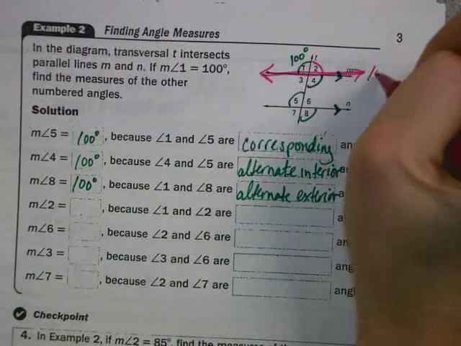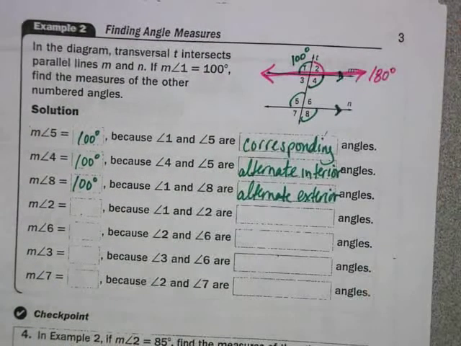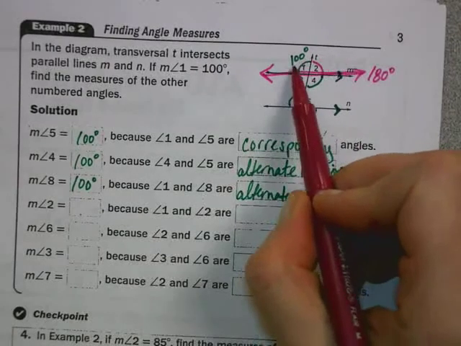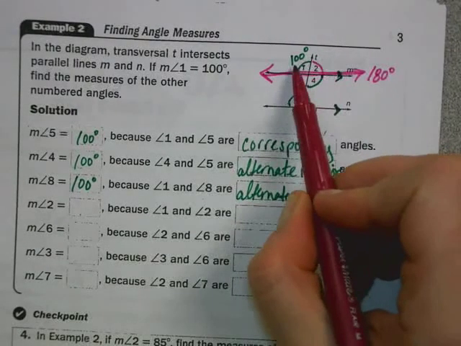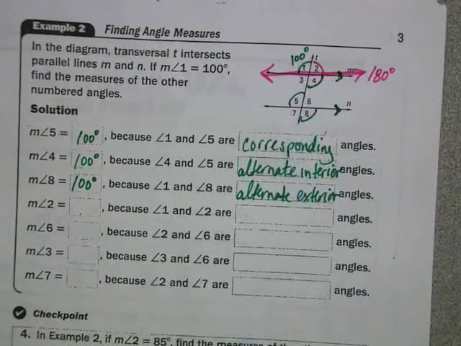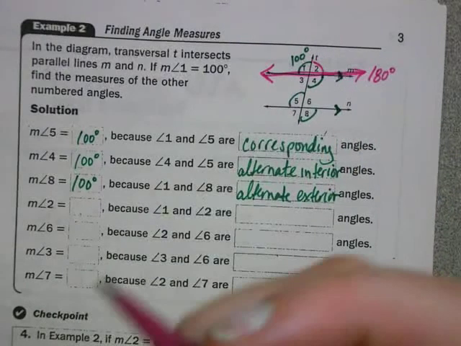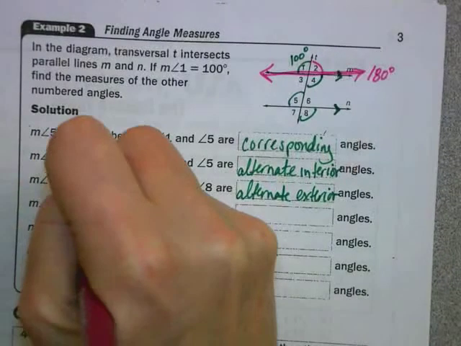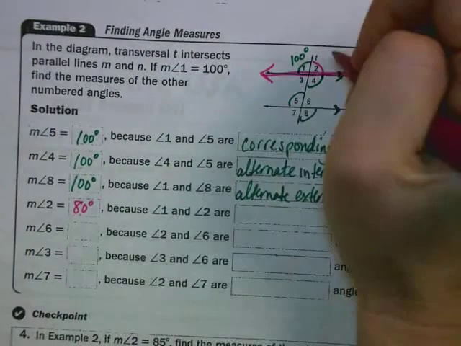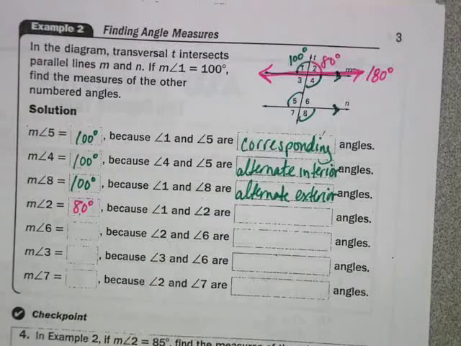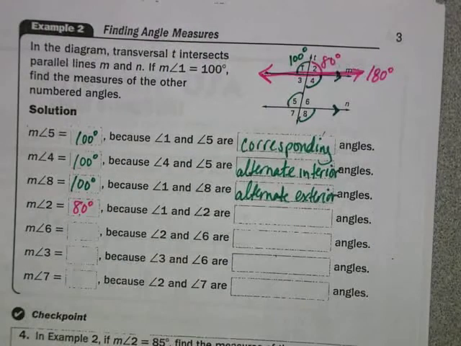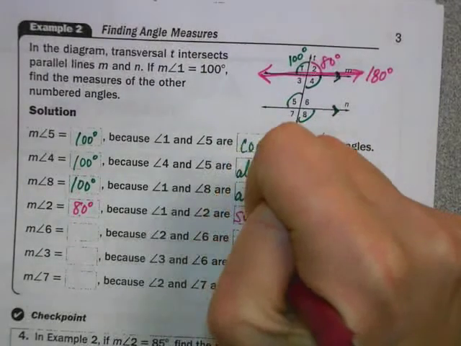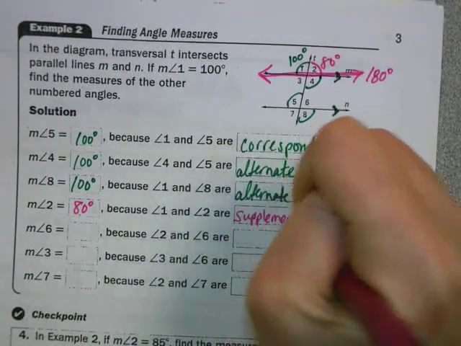So if this angle, sorry, is 100 degrees, how much does angle 2 have to measure? It has to measure 80 degrees. What kind of angles are 1 and 2? Back to your vocab on the first page. They're supplementary angles. Supplementary angles, angles that add up to 180.